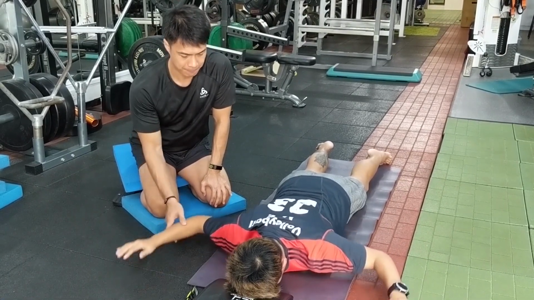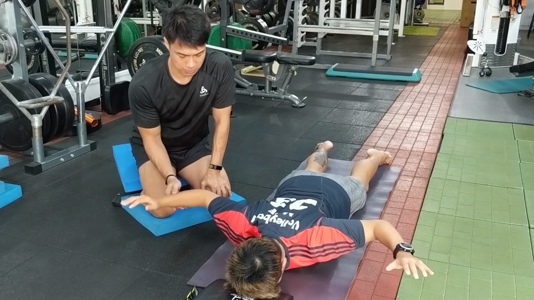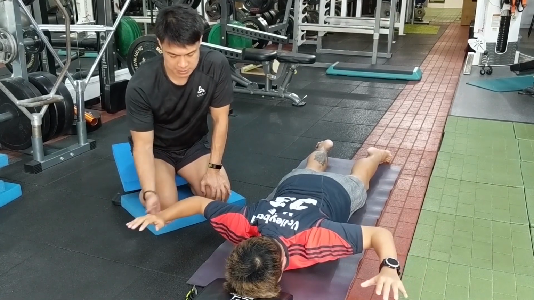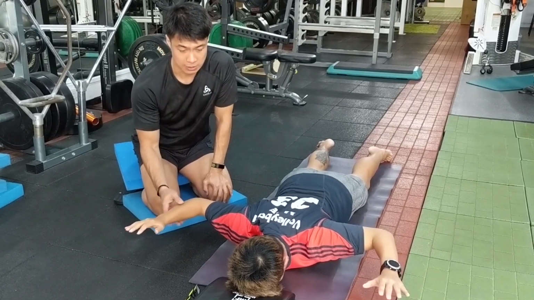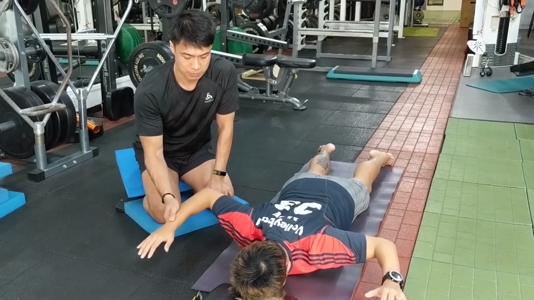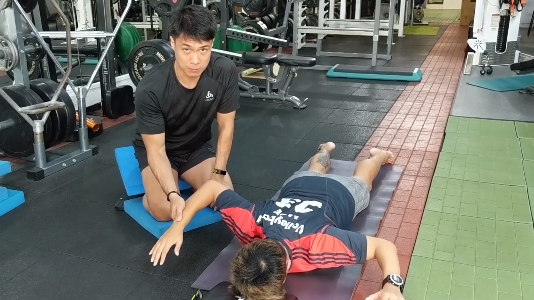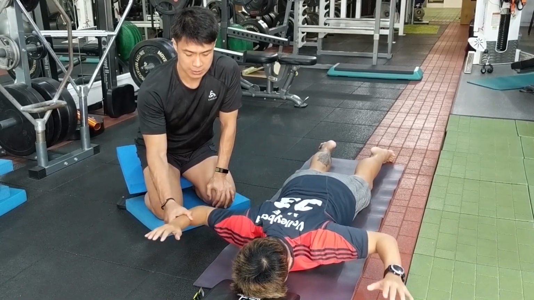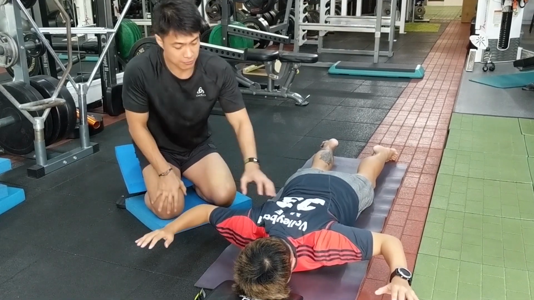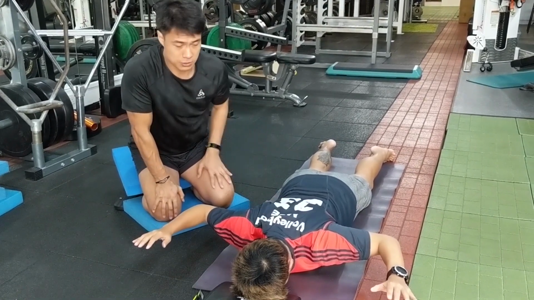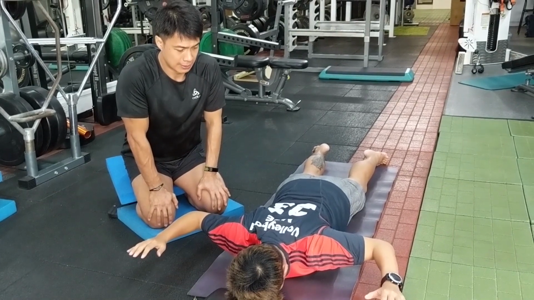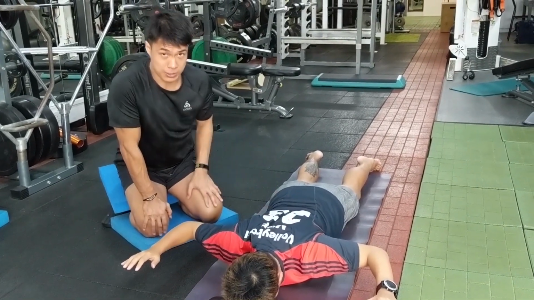So you lift up. An important thing to take note is that the forearms have to be parallel to the ground. A lot of times they will try to lift up where the elbow is higher than the wrist. So it has to be parallel so that you get the full activation of the rotator cuff as well as the scapular retraction.